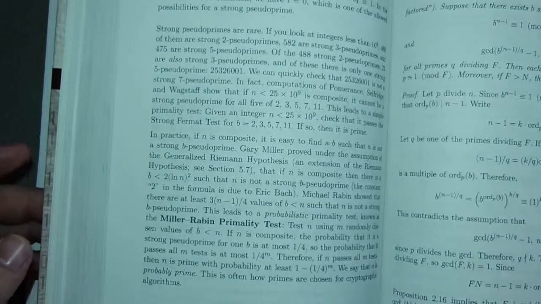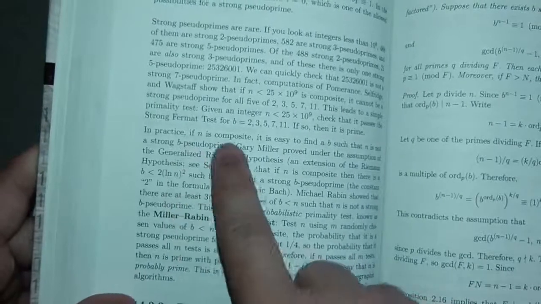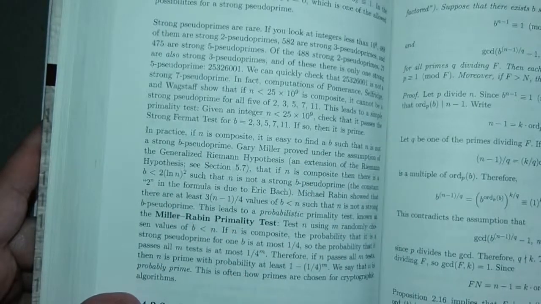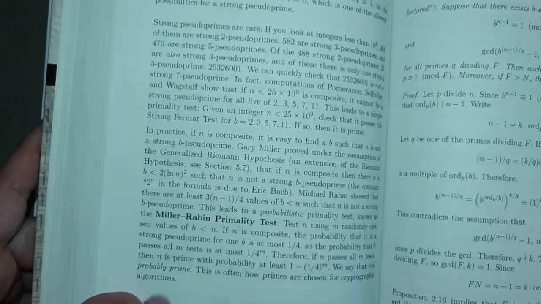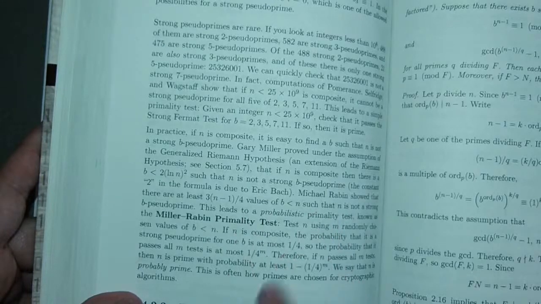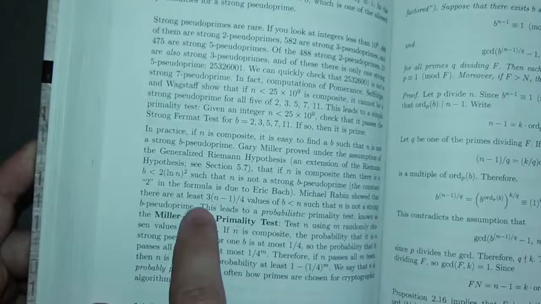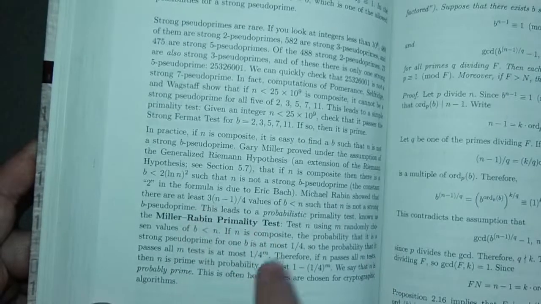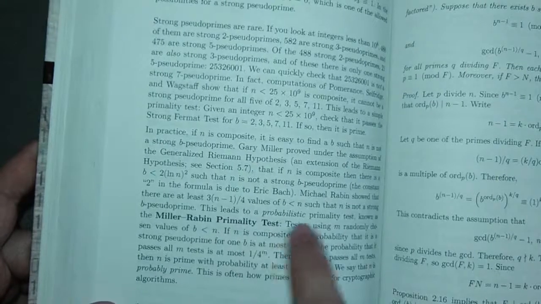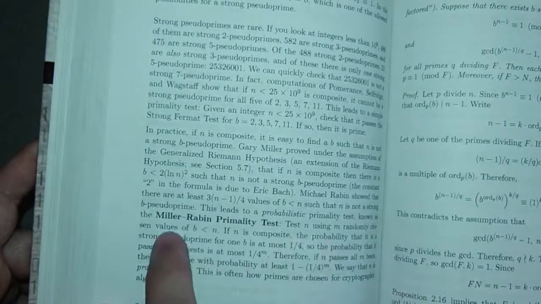So basically, in practice, if n is composite, it's easy to find a b such that n is not a strong b pseudoprime. This was shown under the assumption of the generalized Riemann hypothesis: if n is composite, then there is a b less than 2(ln n)^2 such that n is not a strong b pseudoprime. Then this was later shown: there are at least 3(n-1)/4 values of b less than n such that n is not a strong b pseudoprime, which leads to the following probabilistic primality test known as the Miller-Rabin primality test.